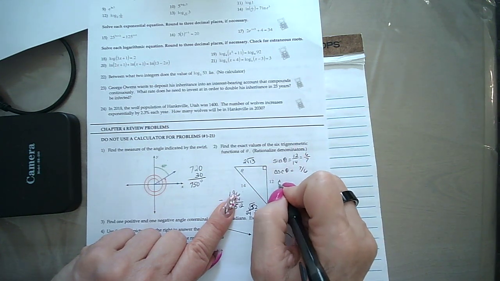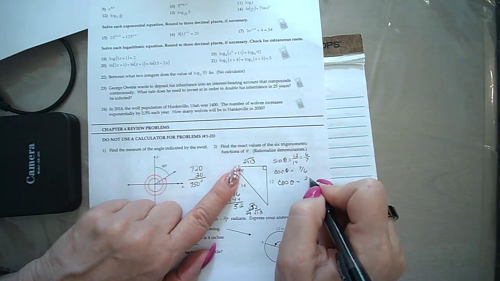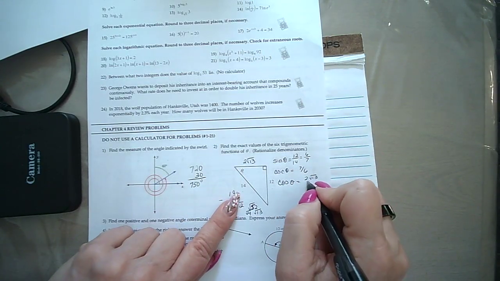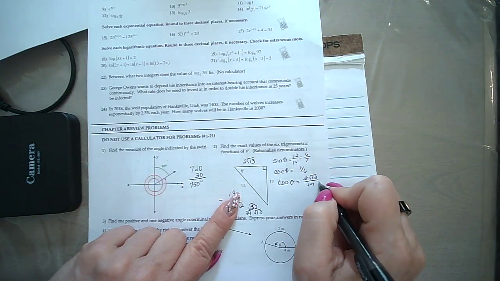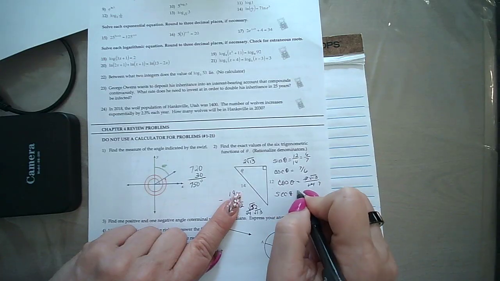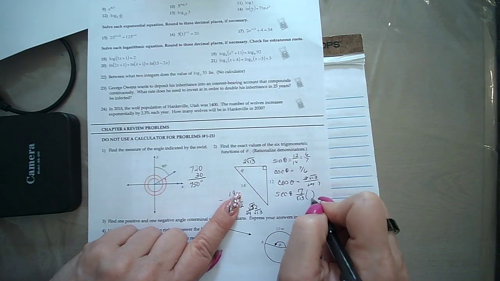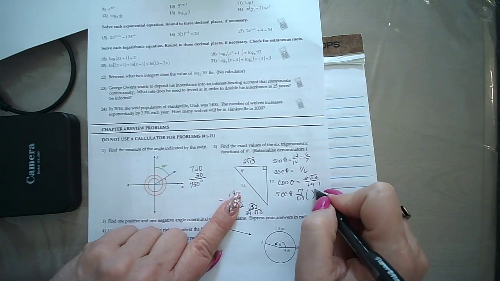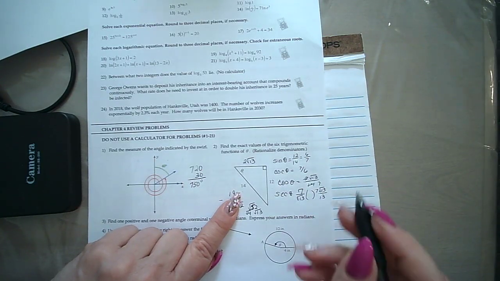Cosine is adjacent over hypotenuse, 2 radical 13 over 14, which you can reduce to radical 13 over 7. And then the secant of that would be 7 over radical 13, which of course we're not savages, we don't leave that in the denominator. So it's 7 radical 13 over 13.